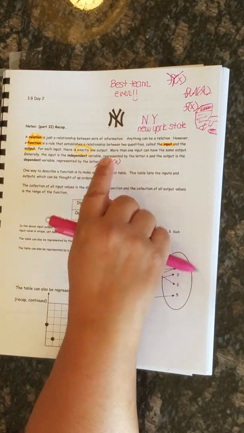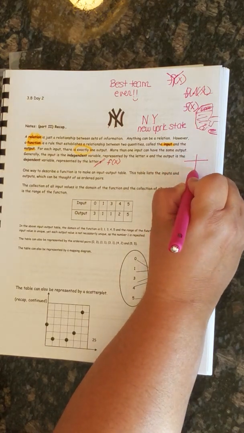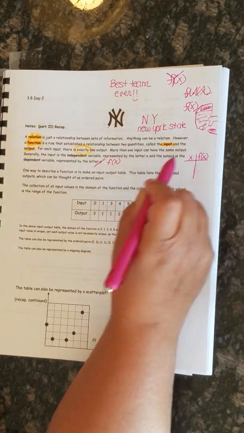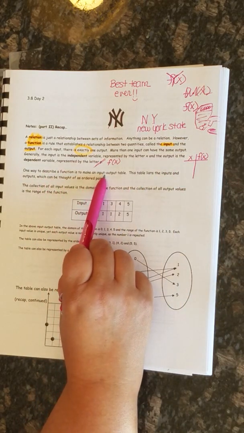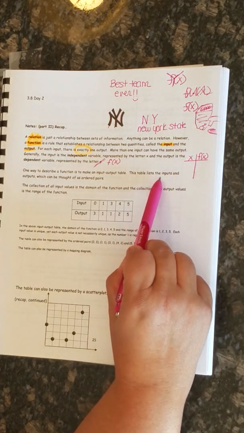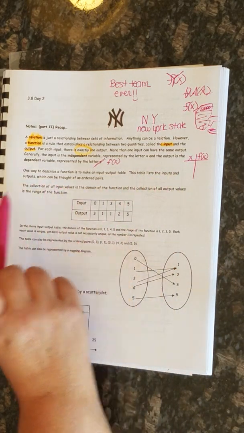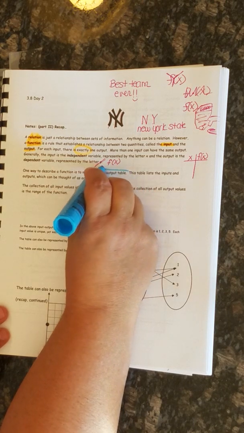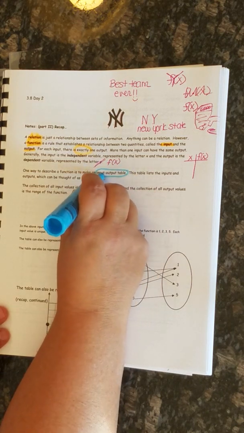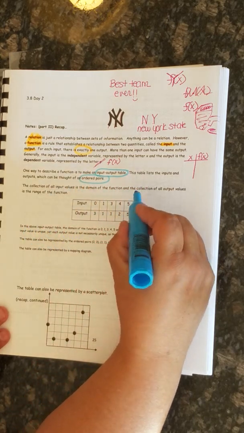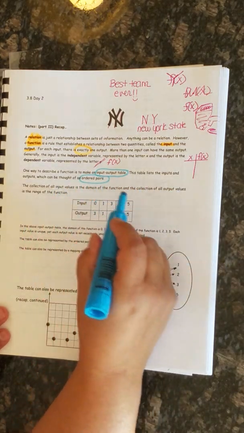So f of X right now means X is the input and the output Y is called f of X. One way to describe it is to make it like this input-output table right here. And the table lists the inputs and the outputs, which can also be ordered pairs. So now I'm thinking, aren't I naming all the ways to represent a function? Remember there were 7? Input-output table, ordered pairs. The collection of all of them is the domain. The function collection is all is the range.